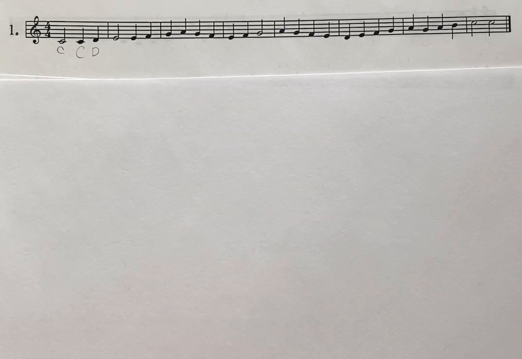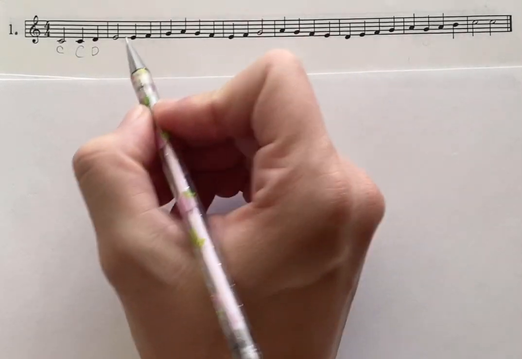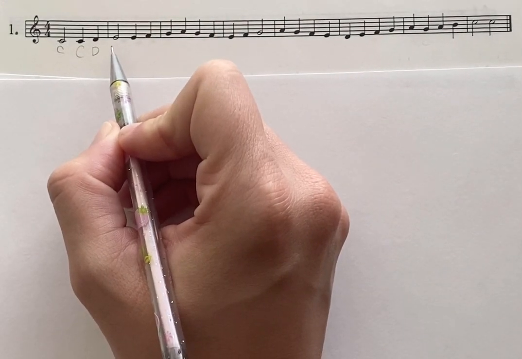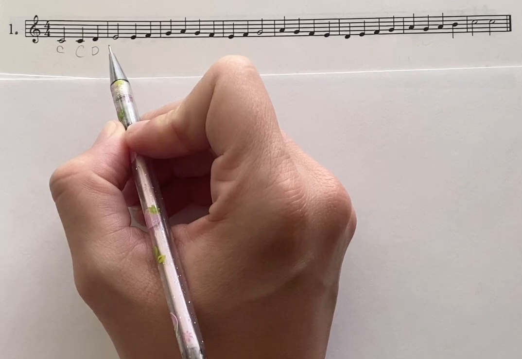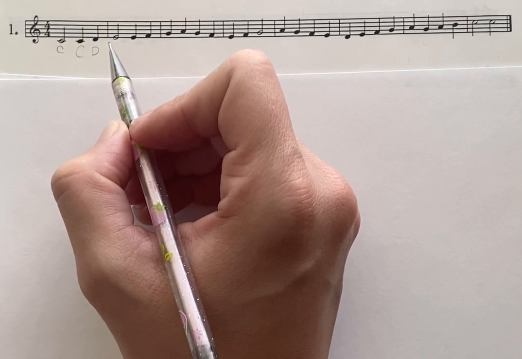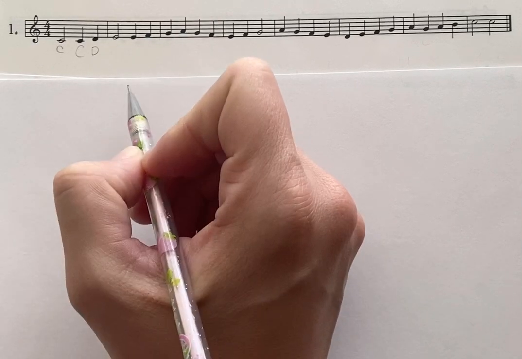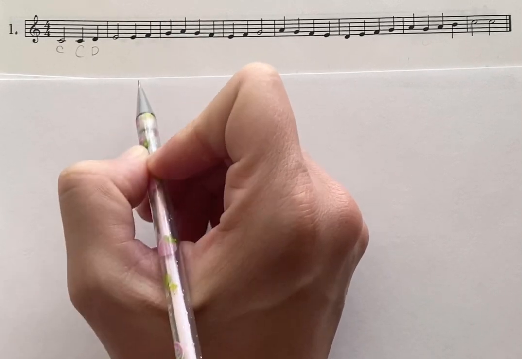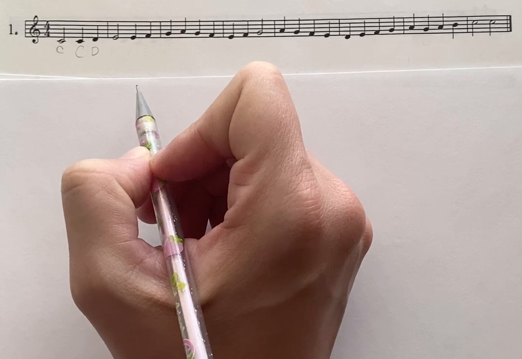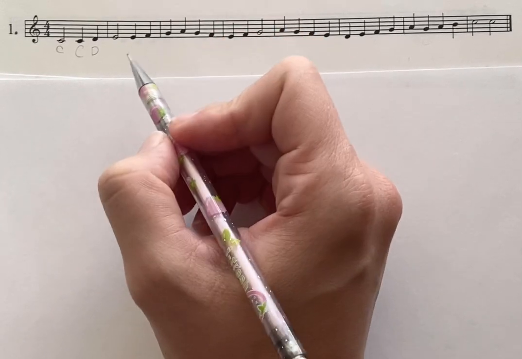So going through each of the letter names here, I want to identify them. We're on the first line, right? So the first thing you want to ask yourself is, is the note on a line or a space? If the note is on a line, there is a line going through it. If it's on a space, there are no lines going through it. That's how you can tell the difference between lines and spaces, first looking at it.